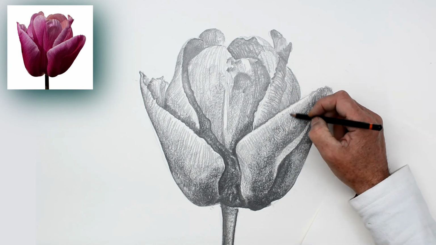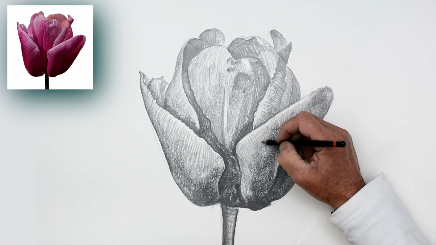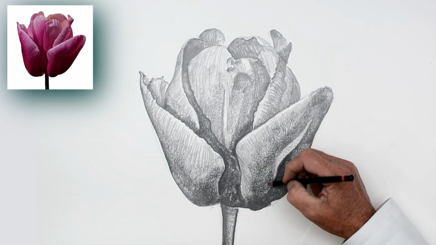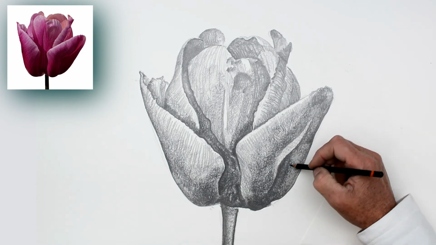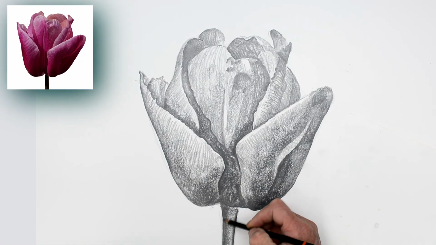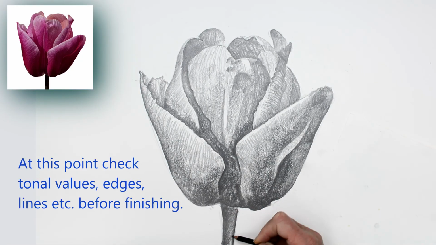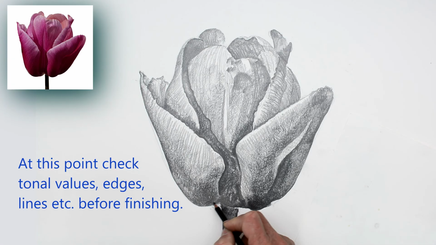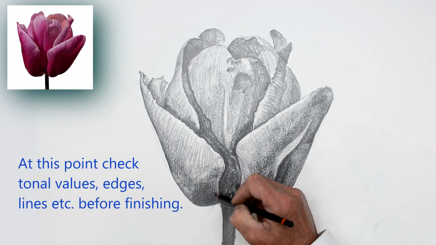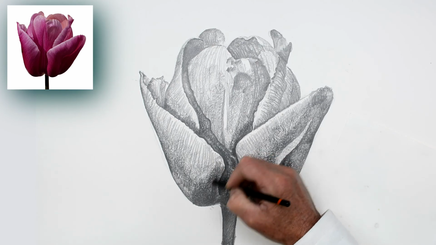So I'm putting on a few final lines now, little final details, maybe strengthen the tone here and there, I'm looking very carefully to see those basic shapes, maybe strengthen this area down here. That's looking better. Okay, a little bit more shadow down here as well, just to finish off.